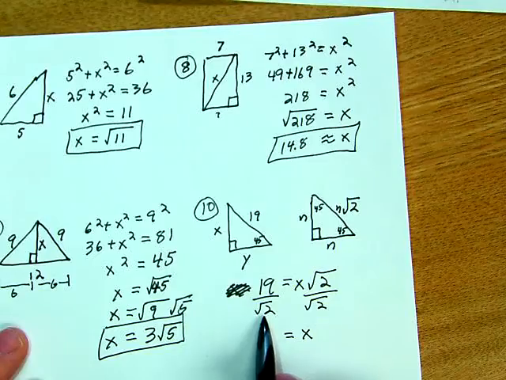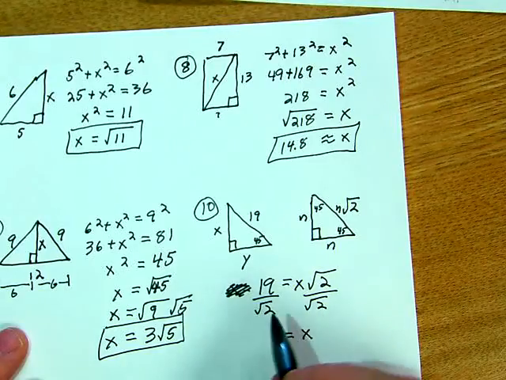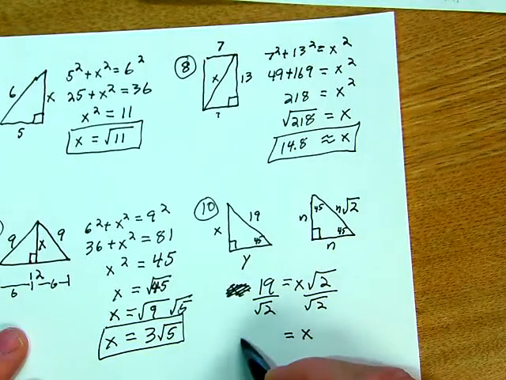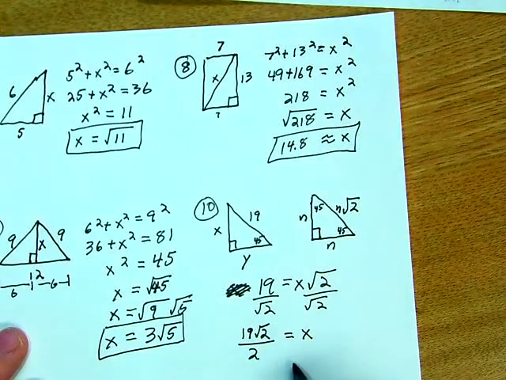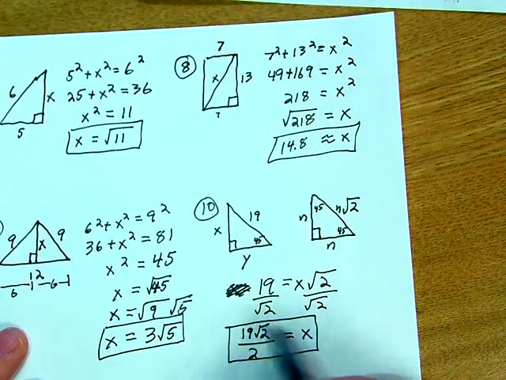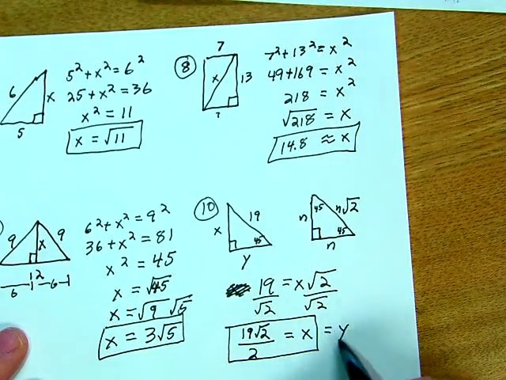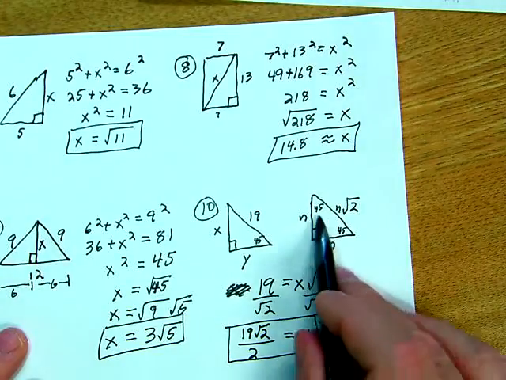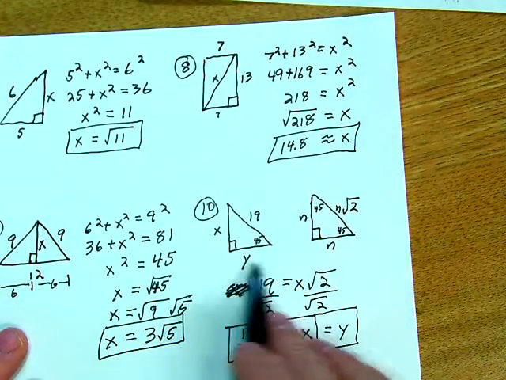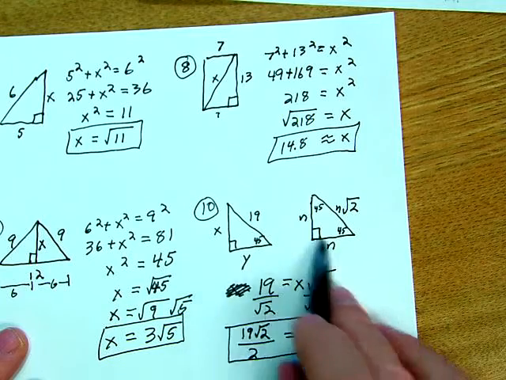times the square root of 2 over square root of 2. 19 times the square root of 2 all over 2. And then that is your answer for x. And, by the way, it's also your answer for y. And why is that? Well, because when you have a 90, 45, 45, x and y here are going to be the same. They're both the same value.